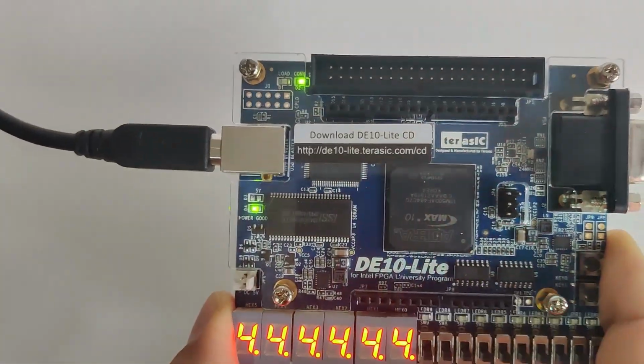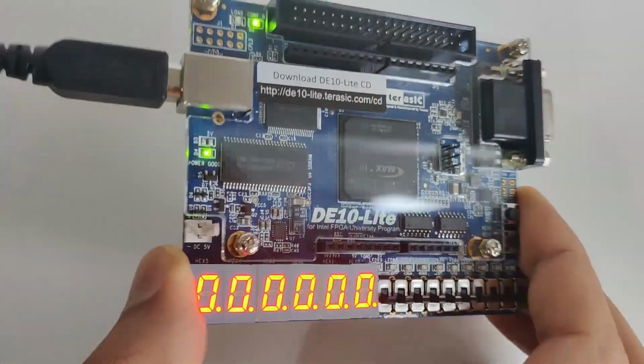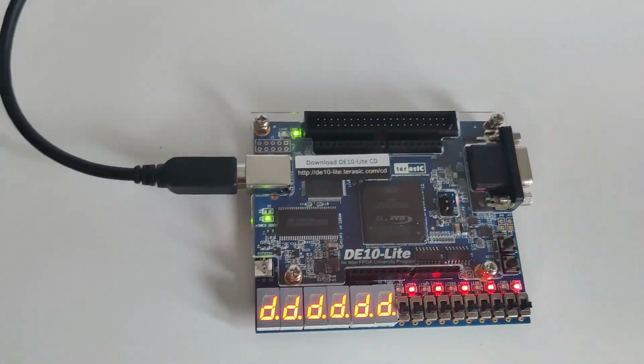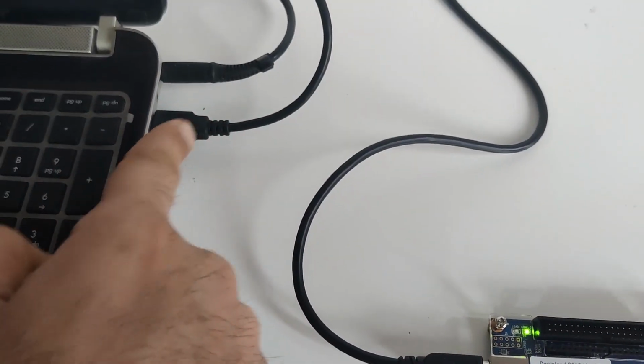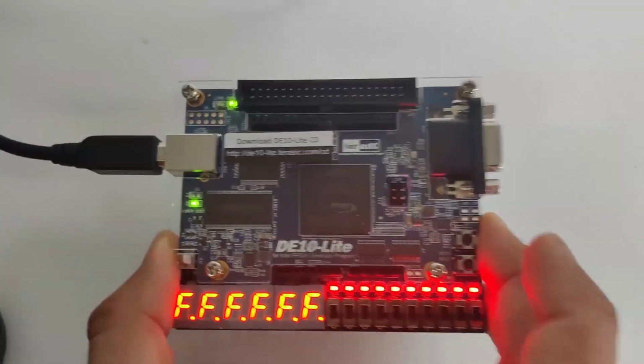Meanwhile, I'm showing you the board, which is in the default mode. We can see now it is in default mode. I just connected it via USB to my laptop port, so it is in default mode right now.